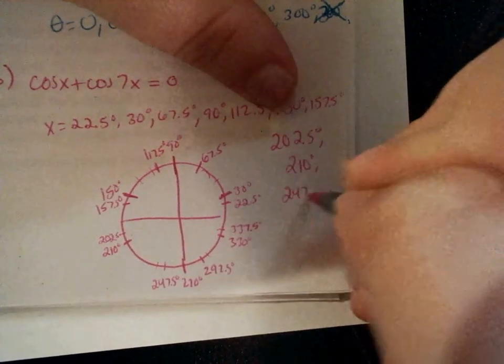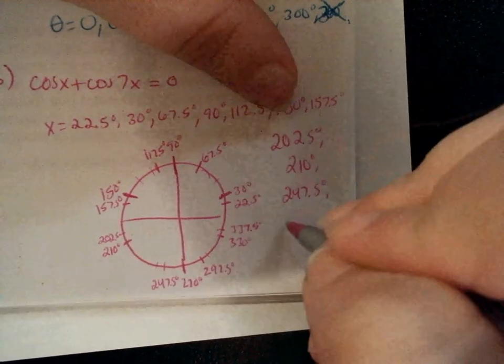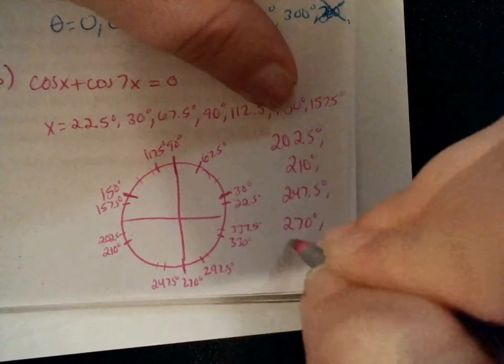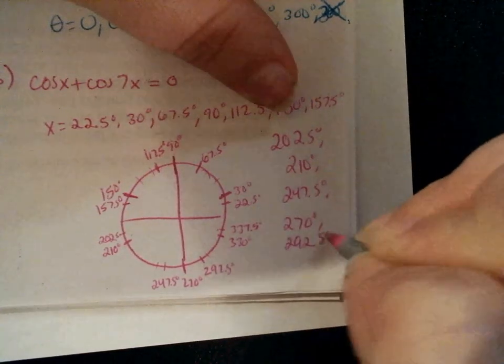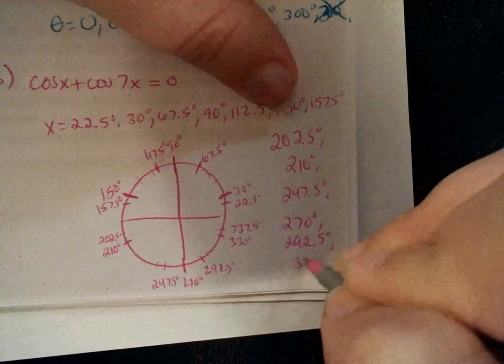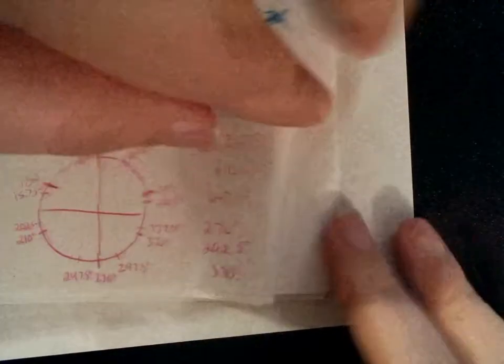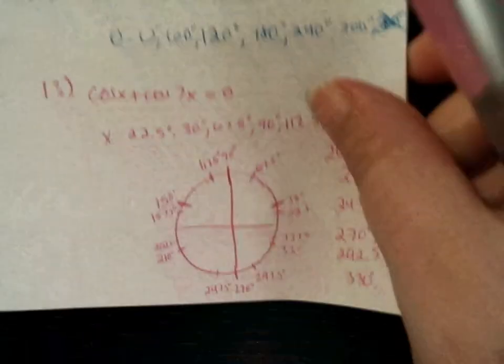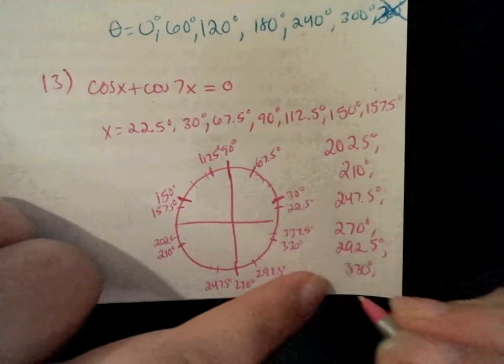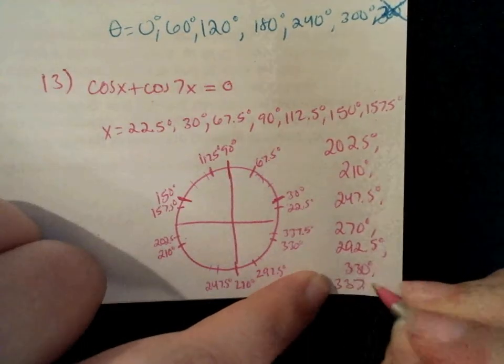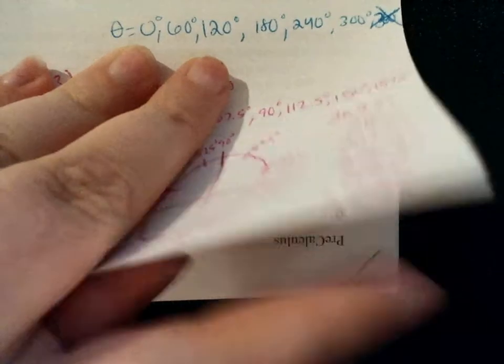Okay, 157.5, 202.5 degrees, 210 degrees, 247.5 degrees, 270 degrees, 292.5 degrees, 330 degrees, and 337.5 degrees.